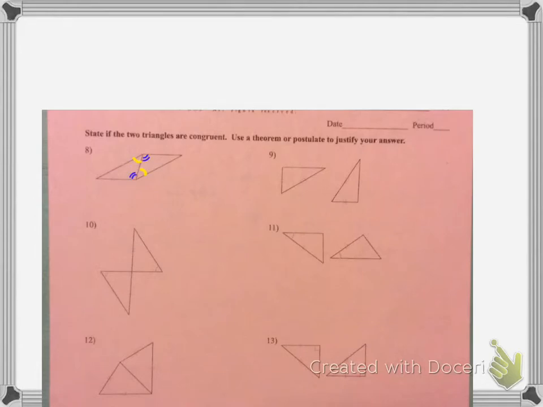Now, one thing I do notice is all I have is two angles marked congruent, but I can look for a common side, and yes, they share a common side. So what I have here is angle, side, angle in the first triangle, which is this one, okay? And then I also have angle, side, angle in the other triangle, which is over here, right? So when I'm looking at those two triangles, I would say yes, they are congruent by angle, side, angle.